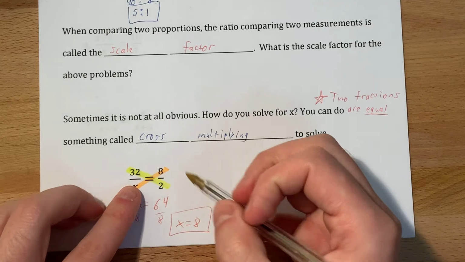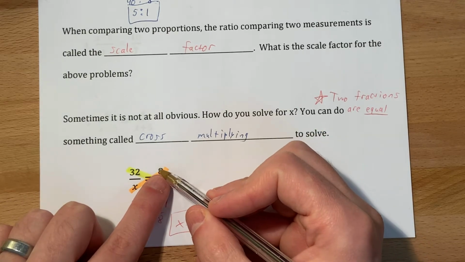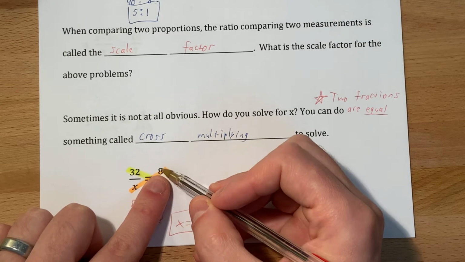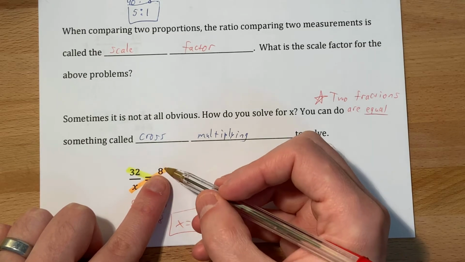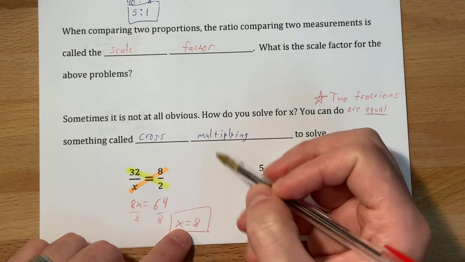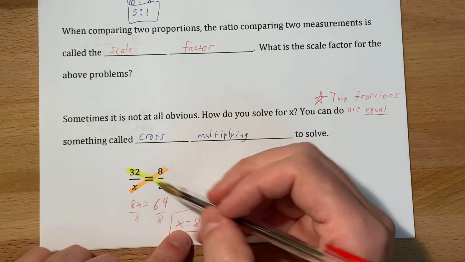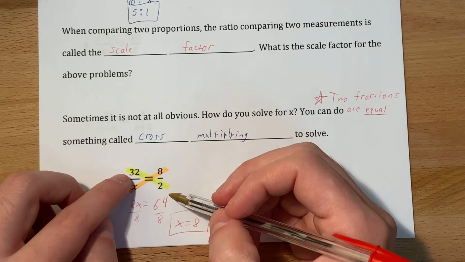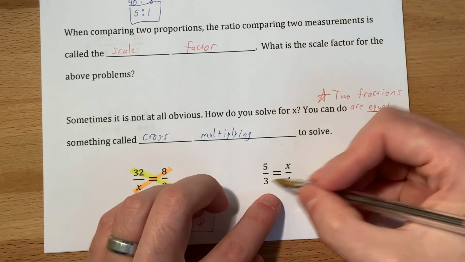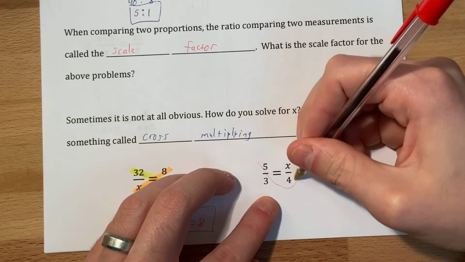In this example, you can see that's definitely true because 8 times 4 is 32, and 2 times 4 is 8. So you didn't have to cross multiply in this one, but it does work. Multiply equals multiply. Same thing here. Like I said, it wasn't obvious, so we'll see what happens.